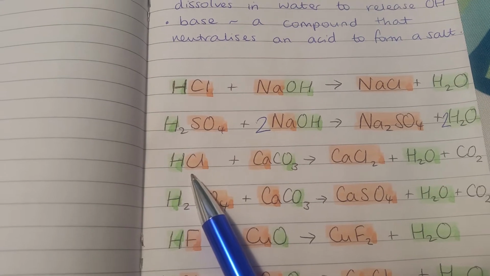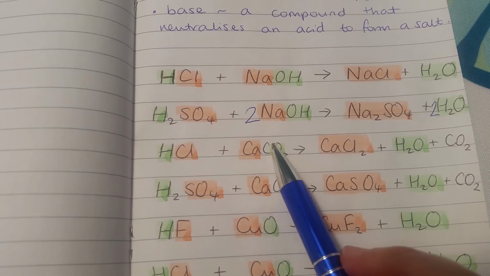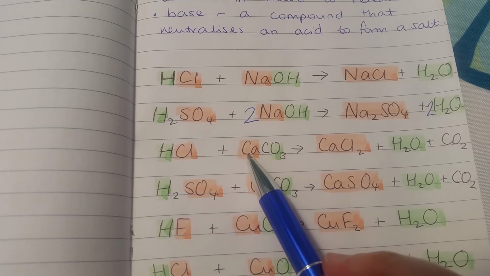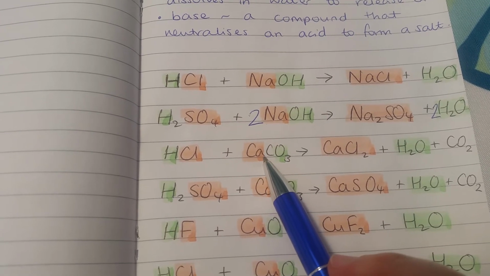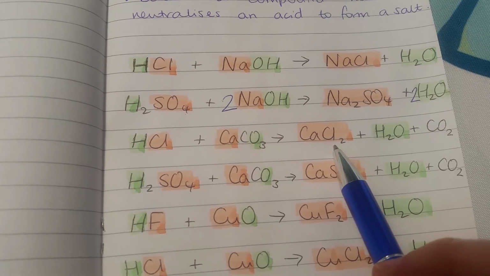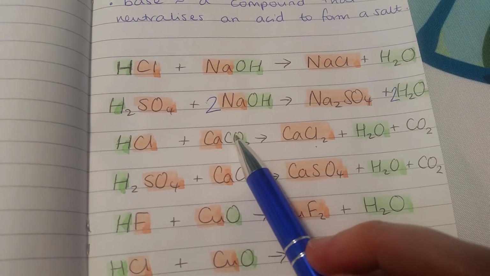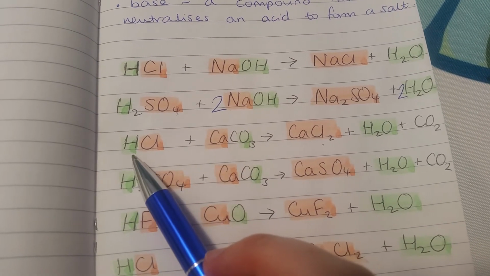Our next one, hydrochloric acid and calcium carbonate. It's a bit different here, we've got a base. The salt comes from the first bit of the base, or the alkali when it's dissolved in water, and the last bit of the acid to form calcium chloride. And we form water from the oxygen in the calcium carbonate, the base, and the hydrogen in the acid.